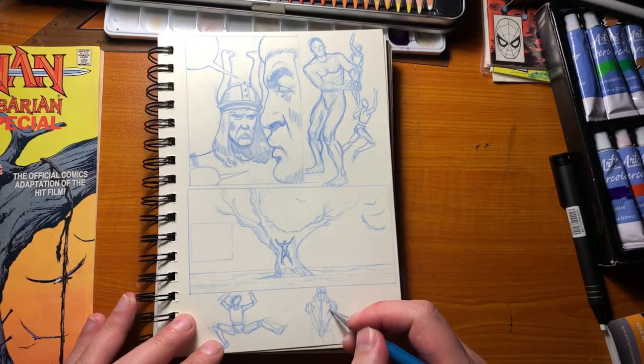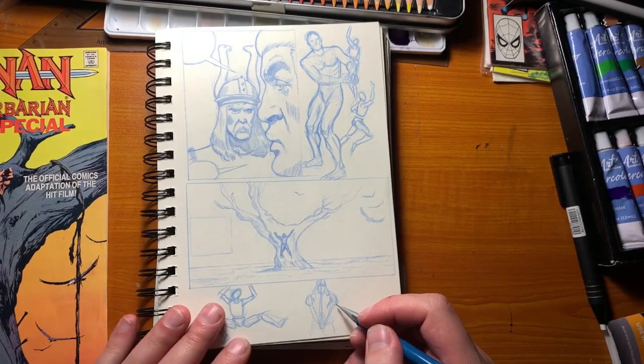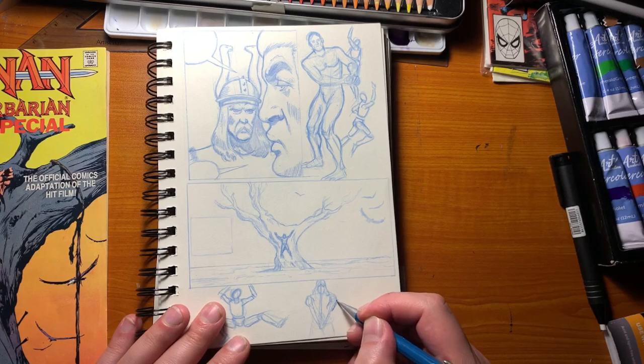You guys might recognize this little drawing that I'm doing at some point in the future when I'm flipping through the pages.